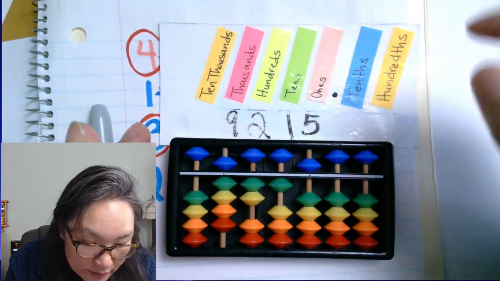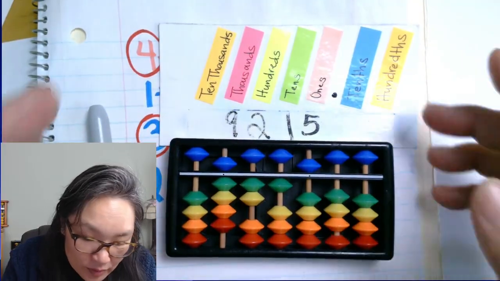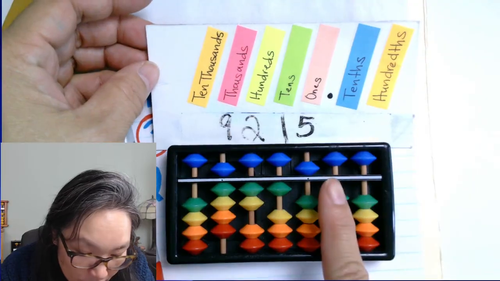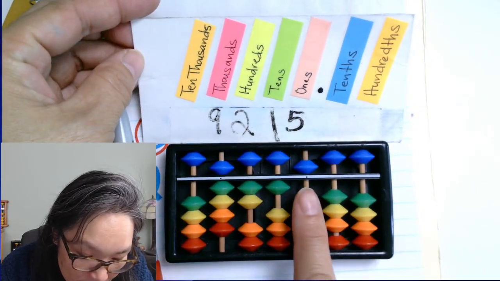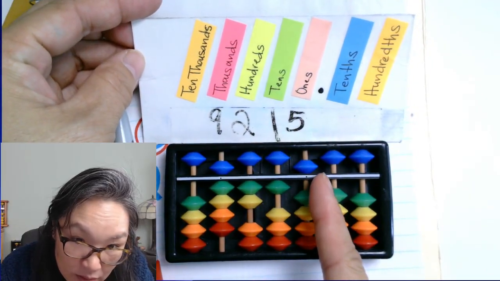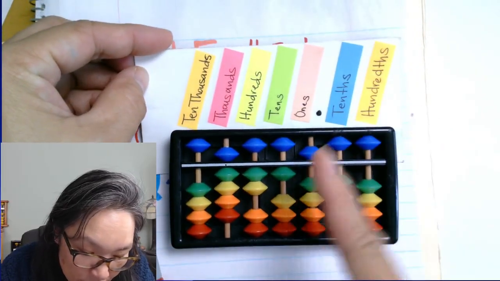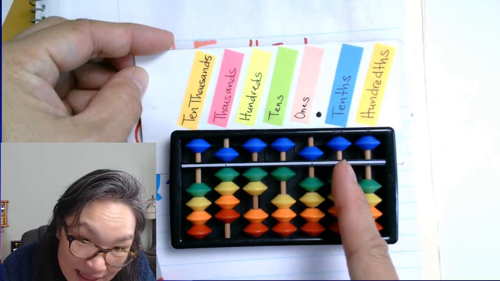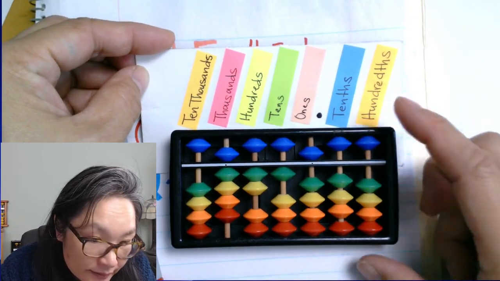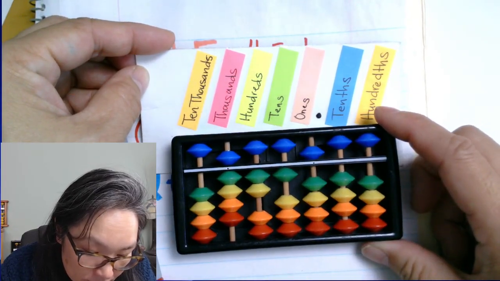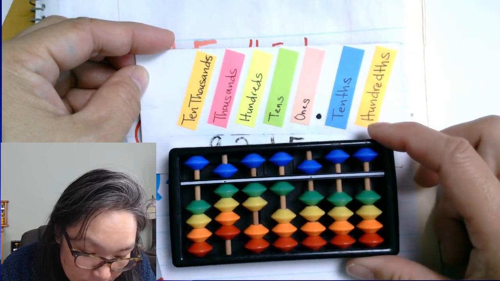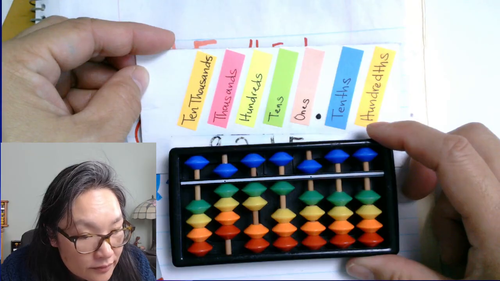And then what's after here is my decimals. So you have your ones, and your decimal sits in the middle, right? It sits between the two columns. And then I have my tenths and I have my hundredths. And that's it. Does anybody have any questions?